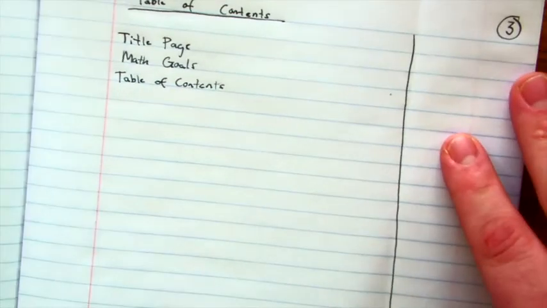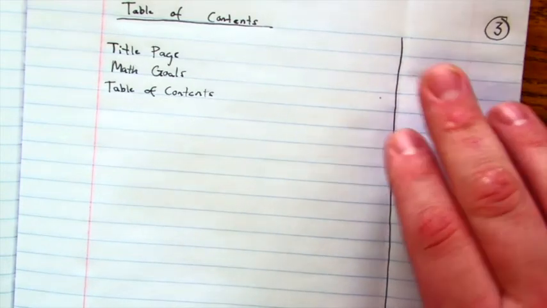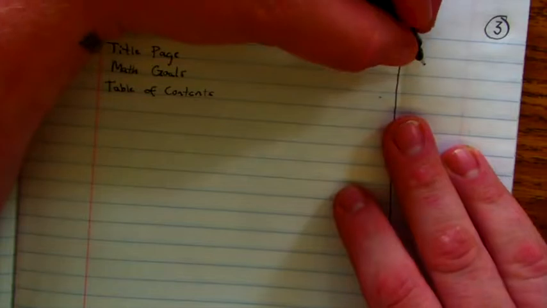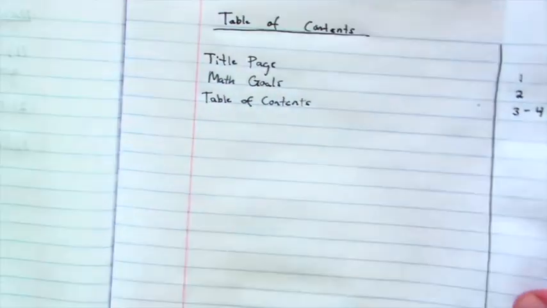And you will label these pages on this flap, or what their page numbers are. So for example, title page is page 1, math goals is page 2, table of contents will be pages 3 through 4. Now this will consist of this page and this page. Underline that, and then in the top corner here, write the number 4.